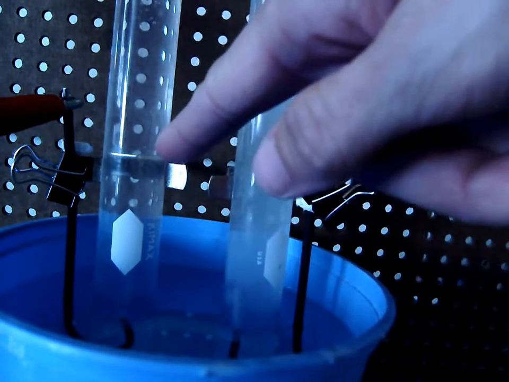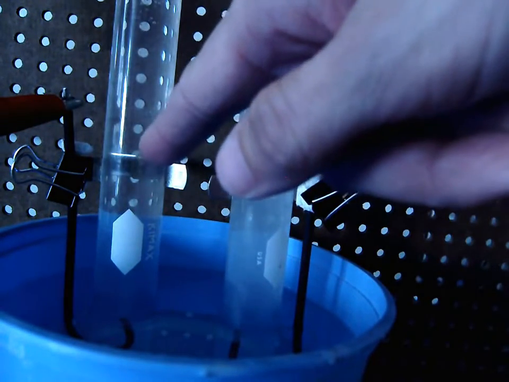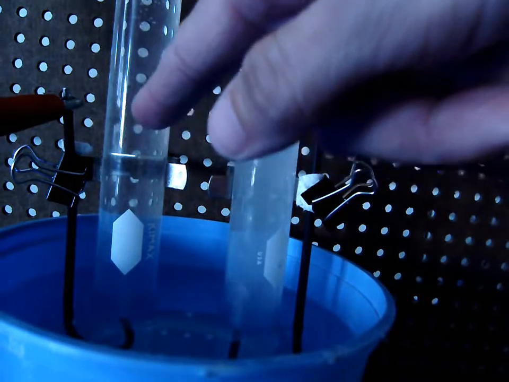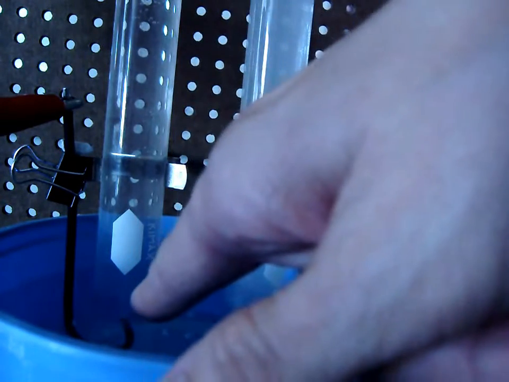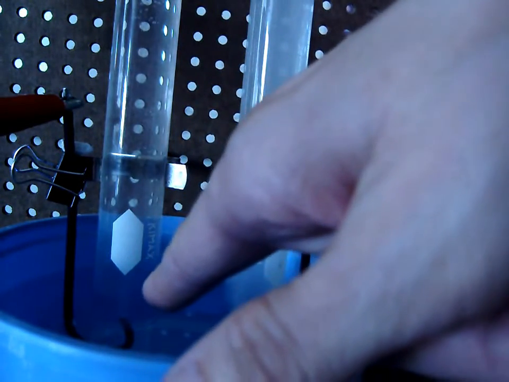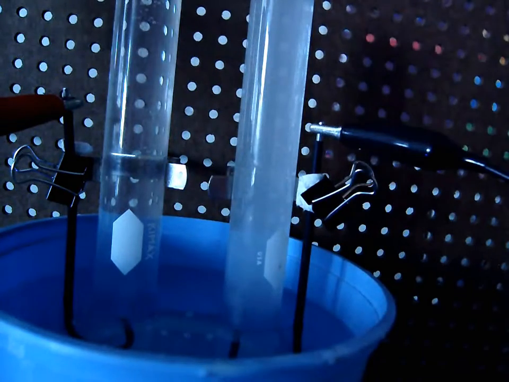Now, this cord over here, the red one, is generating a positive charge. So the element that is negatively charged is going to be attracted to that positively charged electrode, and therefore generating this gas.